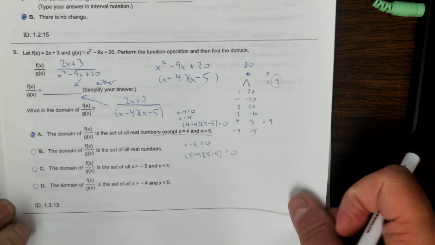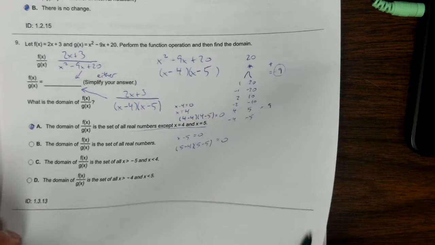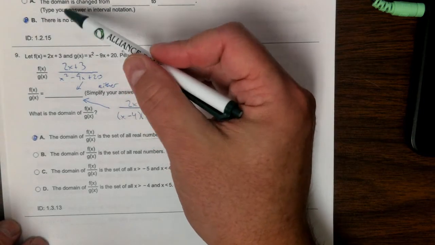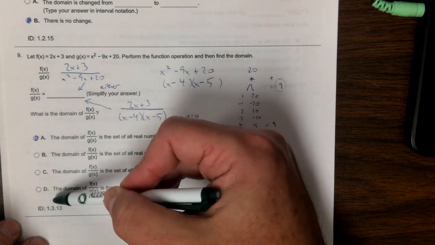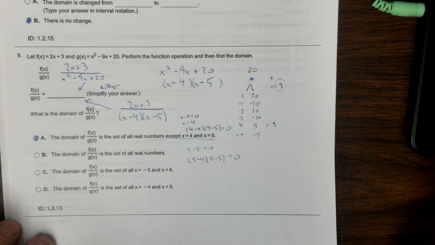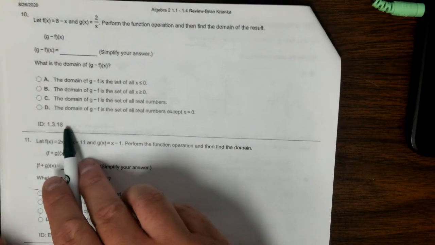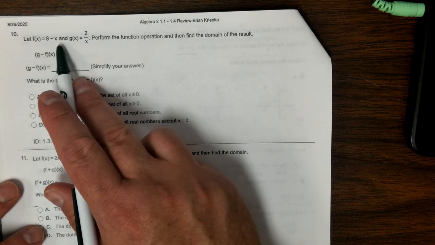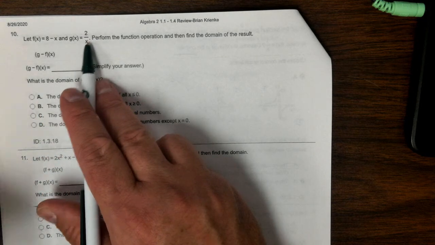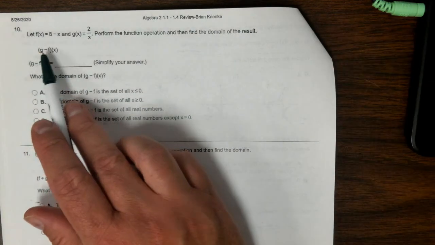Okay, so now the next part, and notice this other one was on 1, 2, 15, now we're on 1, 3, 13. So now on this one we've got 8 minus x and 2 over x, and we want g minus f.